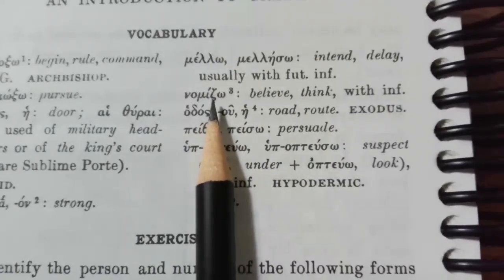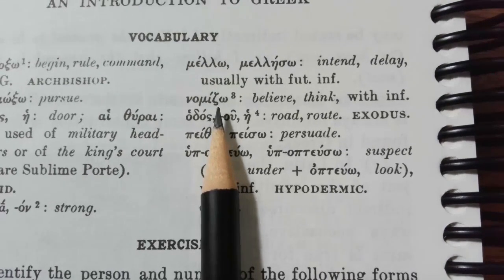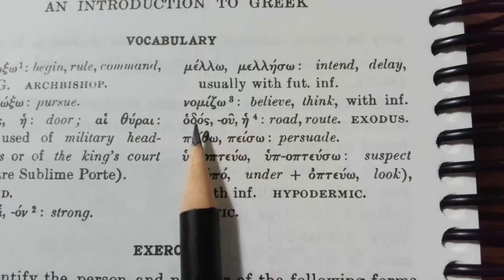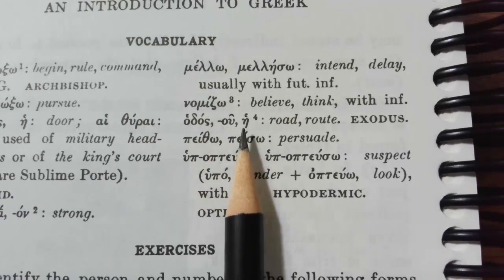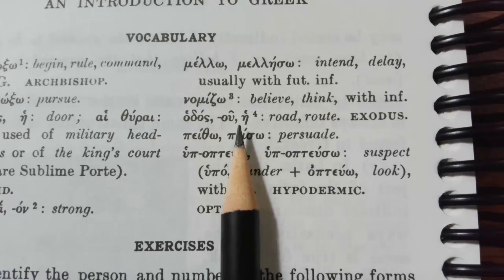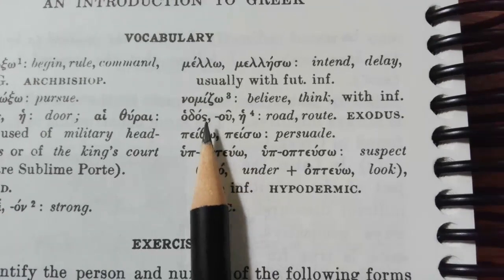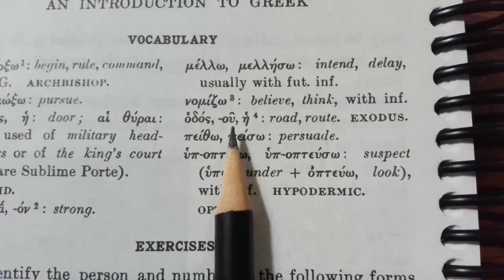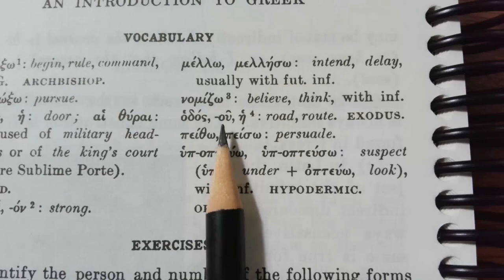Nomizo, they're going to provide us the future tense of that later on. That's what the note says, because it gets kind of complicated. Hodos, masculine appearance, but actually a feminine noun. Typically, this happens the other way around, where it has a feminine appearance with a masculine gender. Here it's the reverse. Masculine appearance, os, u, right? So it's going to follow the masculine declension, right? Os, u, o, on, and so on.